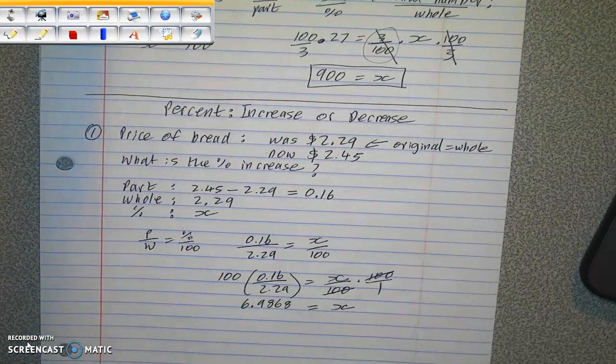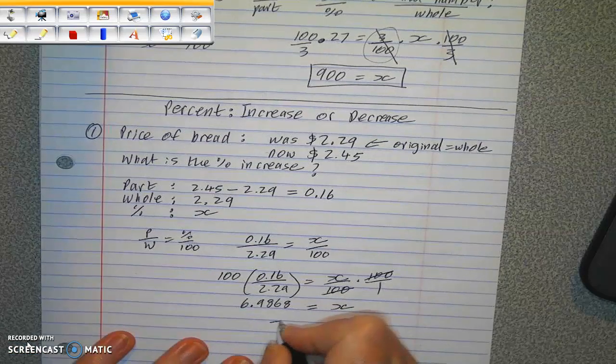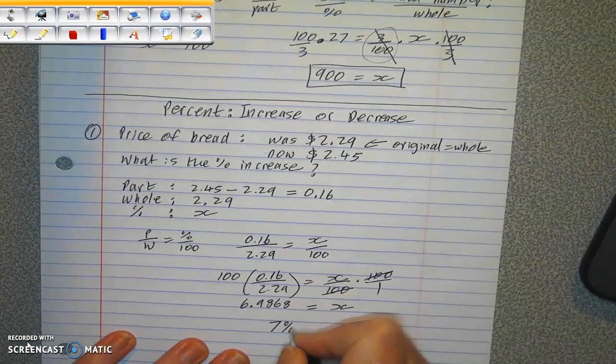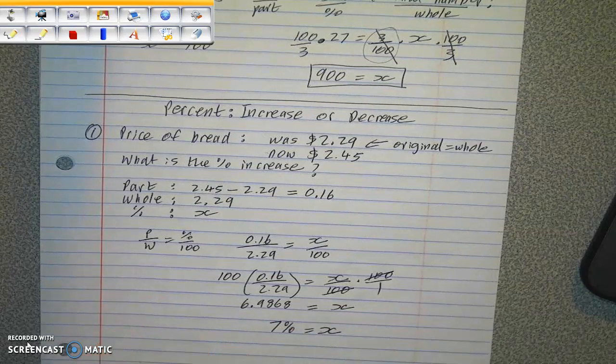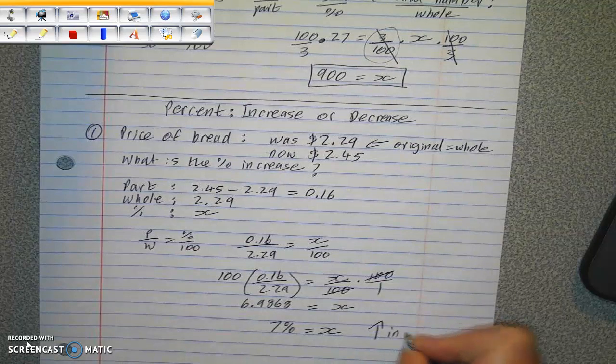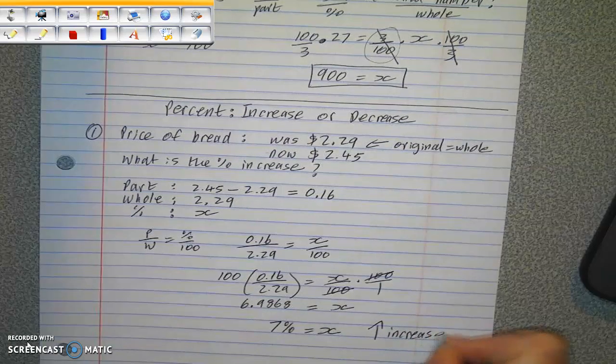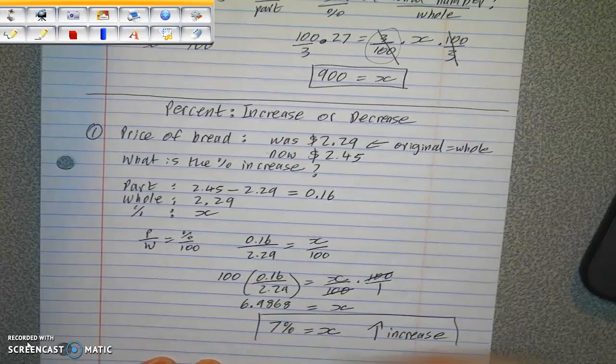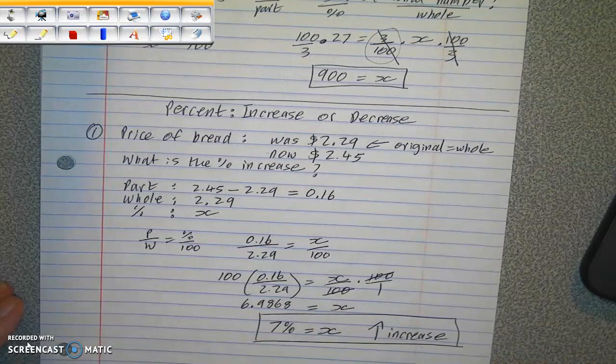And that is going to round up to 7%. So it was a 7% increase in the price. And I'm going to use an up arrow because it was an increase. 7% increase in the price of the bread.